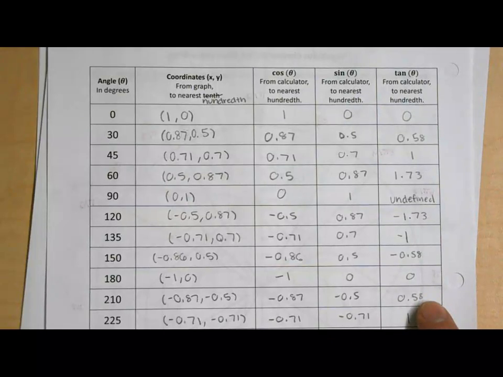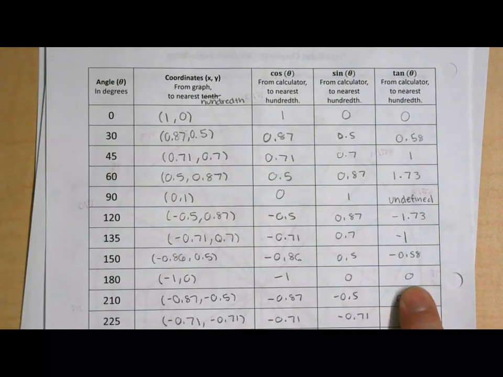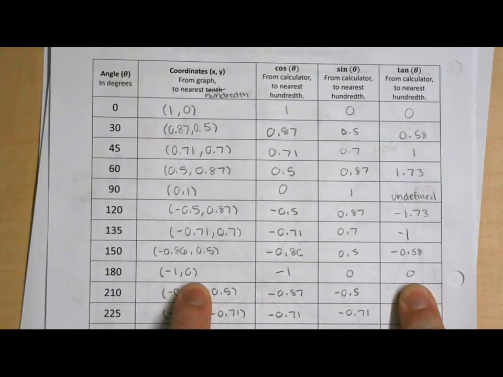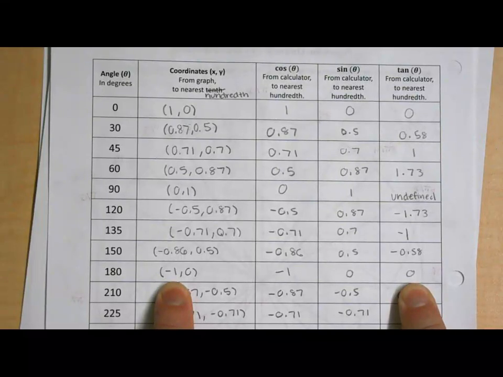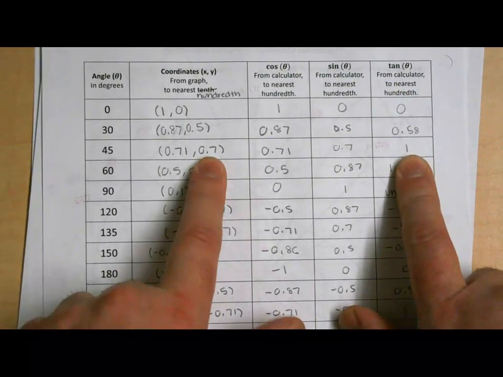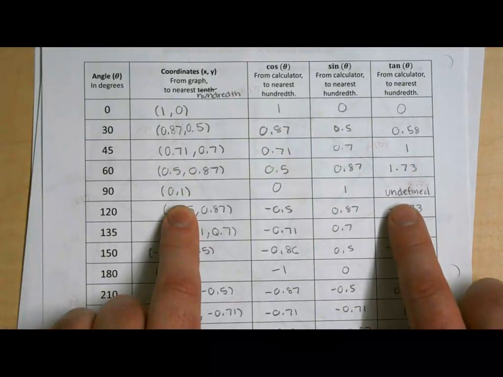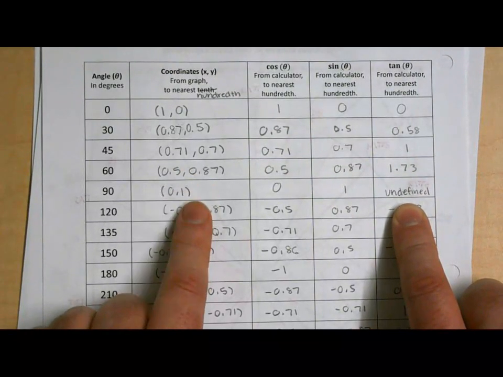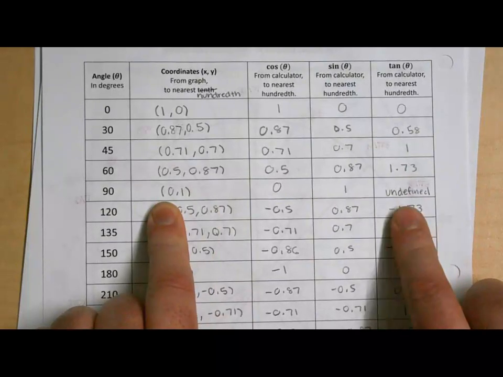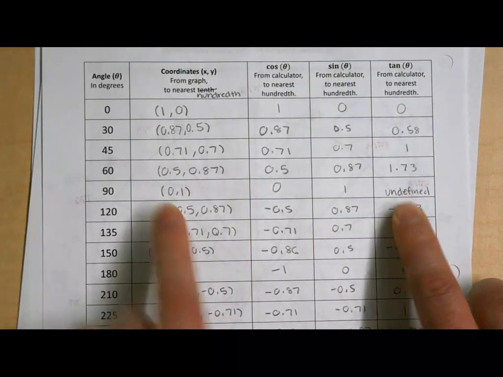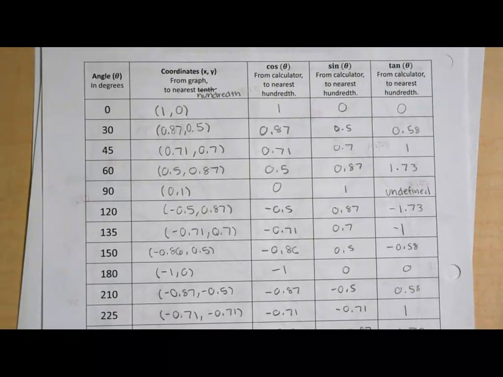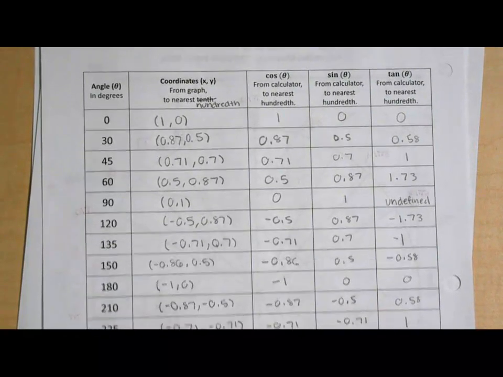Y divided by x. I'm looking at this one. Does that work here? 0 divided by -1 is 0. I'm going to try and find, here's a 1. 0.7 divided by 0.71. That's going to be pretty close to 1, isn't it? What happened at 90? 1 divided by 0 is undefined, right? So you nailed it. So the y coordinate divided by the x coordinate is the tangent.